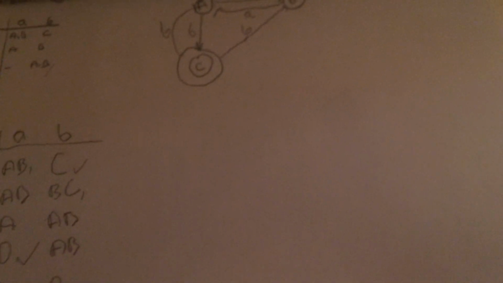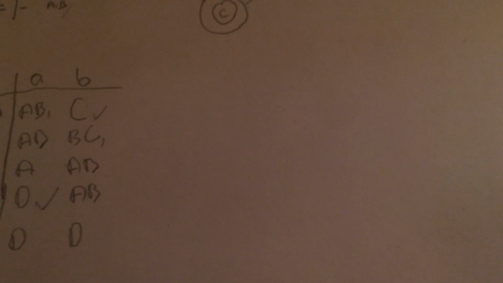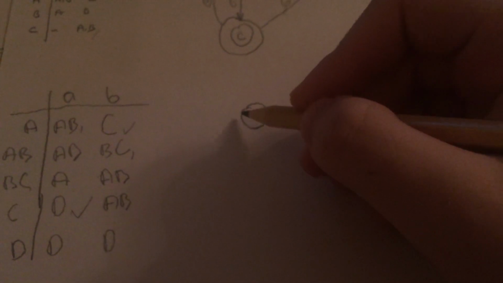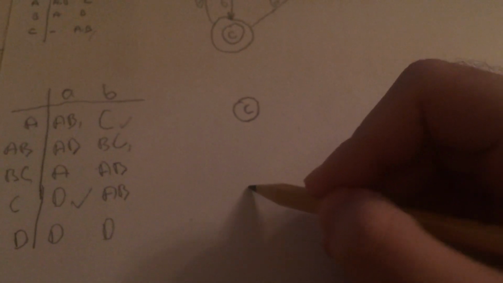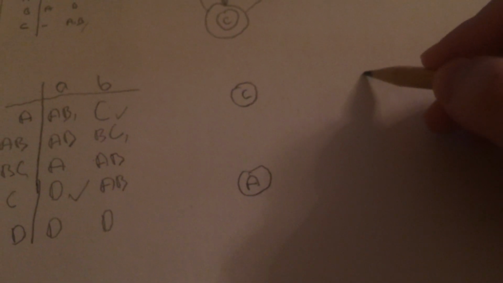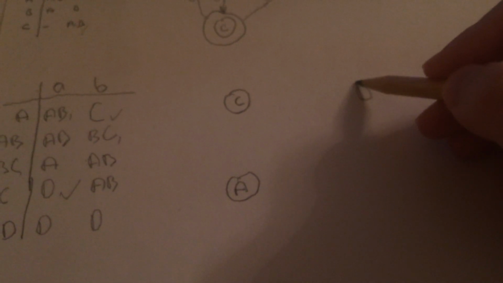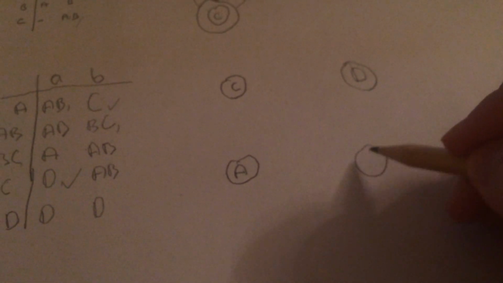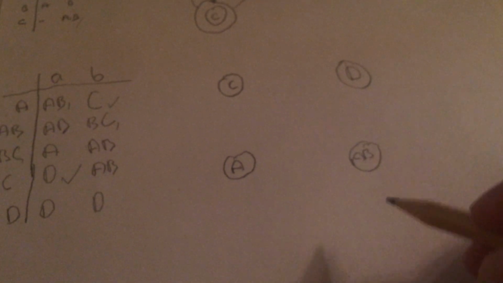Okay, so let's draw our graph. Hope my hand isn't shaking too much. Okay, good again. We have A, B, C, BC, and D, and A. So we need 5 states. Let's write D in here, which is far from them, AB, which is another new state, and BC.